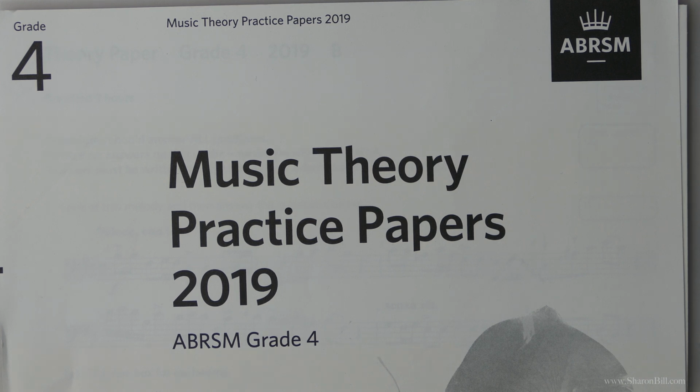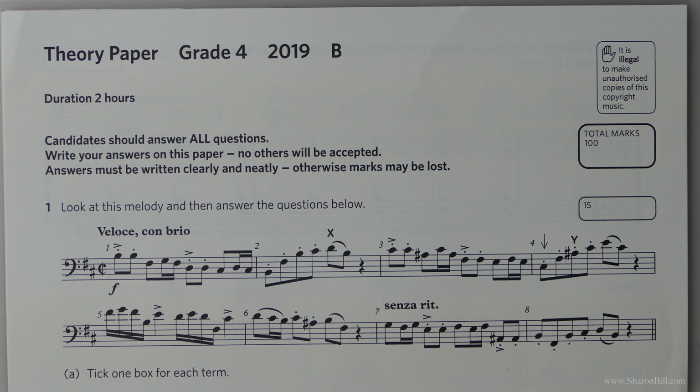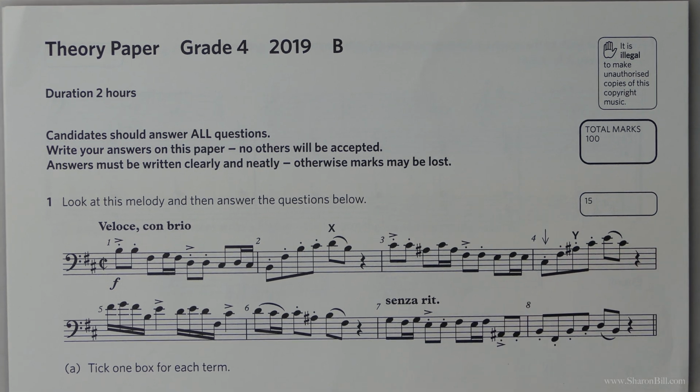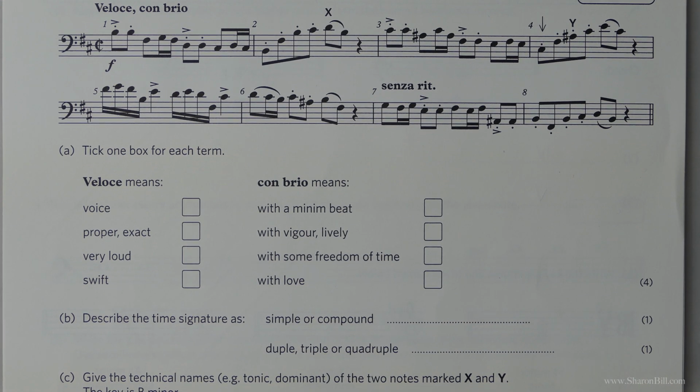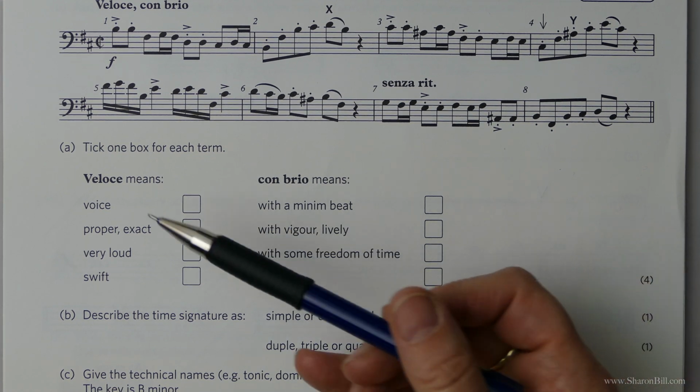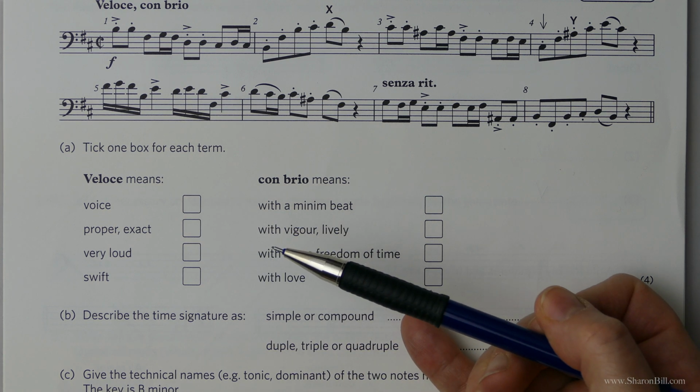And now we're going to make a start on the 2019 Grade 4 Practice Paper B. So if you turn with me in the booklet to page 10, we can have a look at this together. I'm hoping you've had a go of this yourself, and now we're going to check through the answers together.